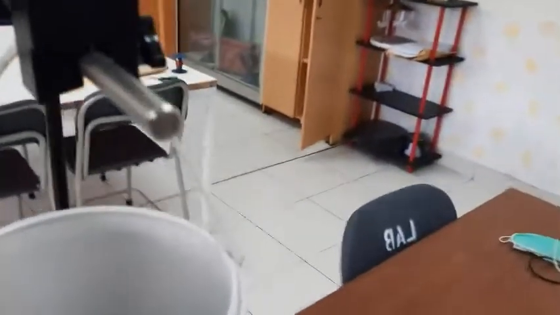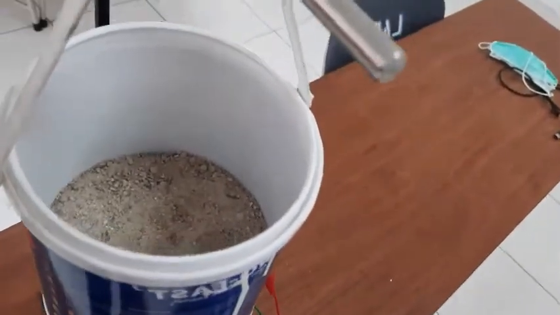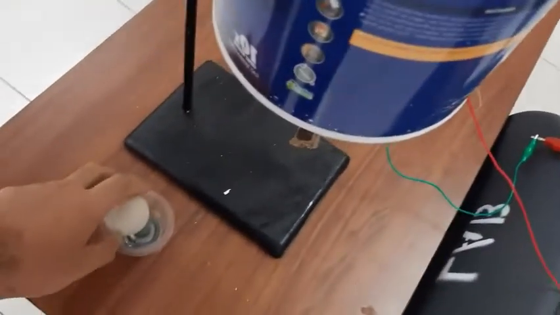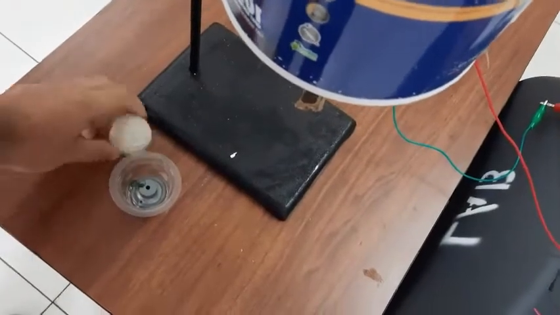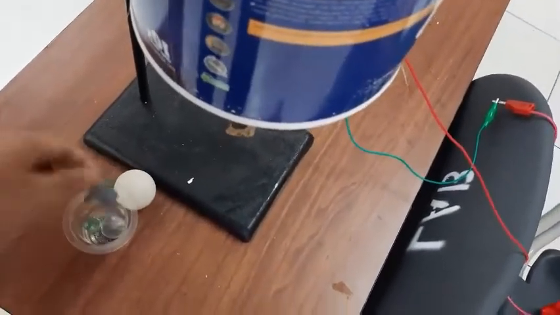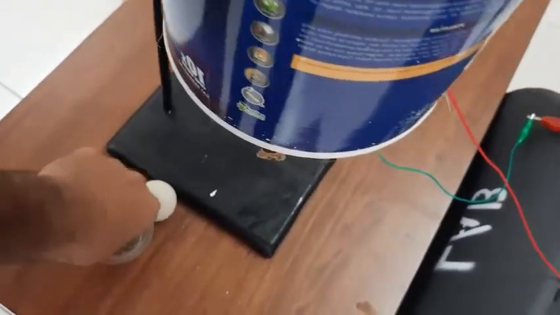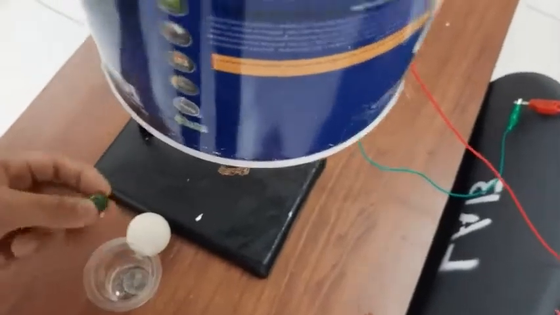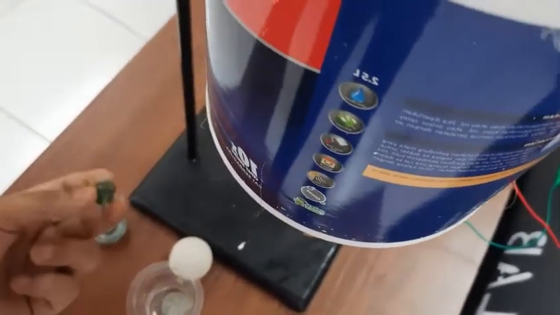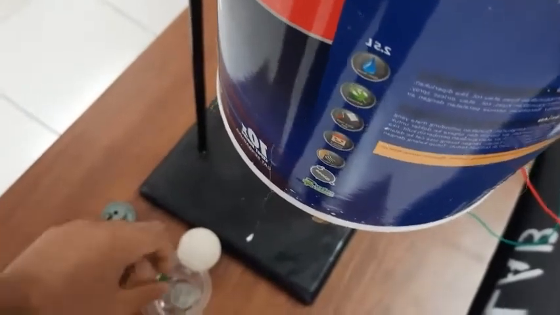Here we have sand in this bucket, and I'm going to use three kinds of materials. One is a ping pong ball that is definitely lighter than sand, then this weight that is definitely heavier than sand, and this marble, which should be about the same density as sand. We will see what happens to all these three things when sand becomes liquid.